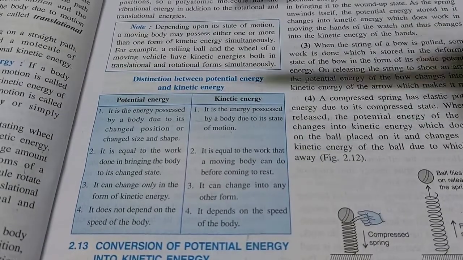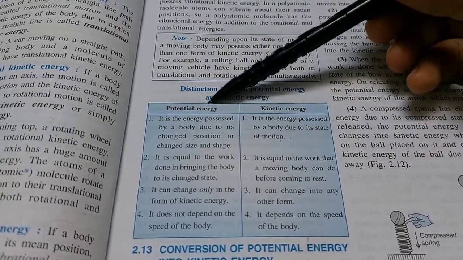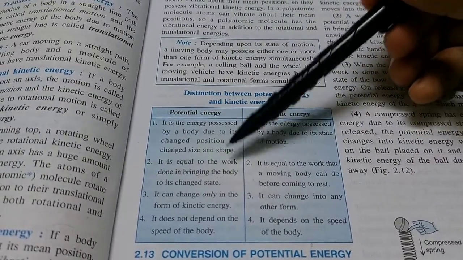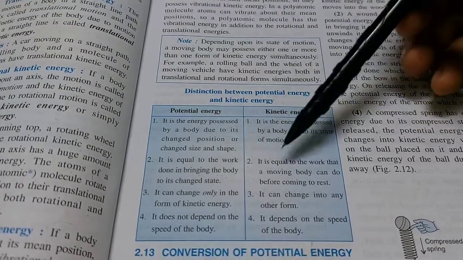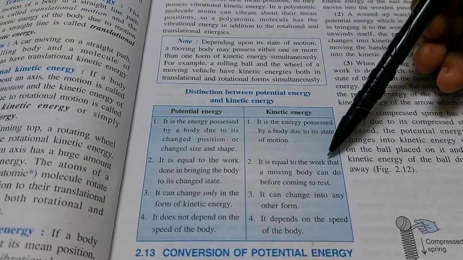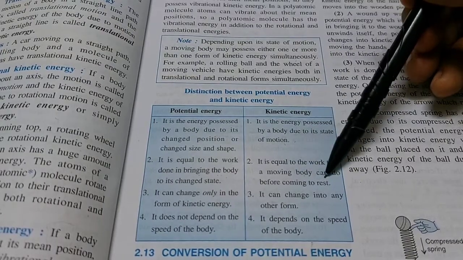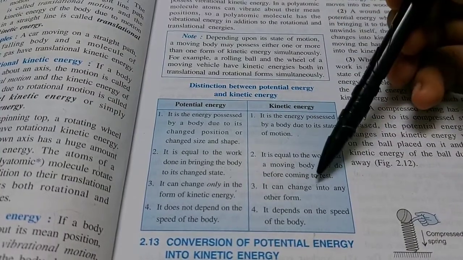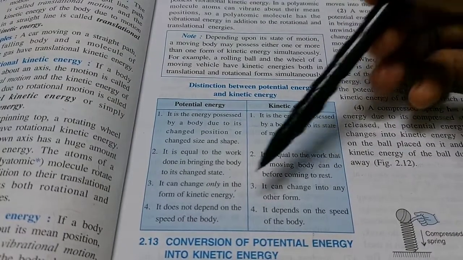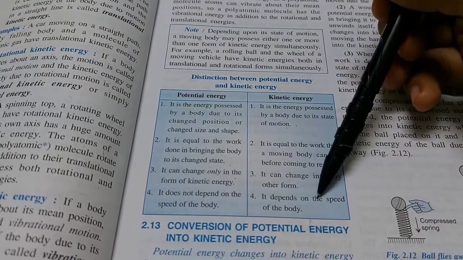Now, the difference between potential energy and kinetic energy. The definitions: potential energy is equal to the work done in bringing the body to its changed state, and kinetic energy is equal to the work that a moving body can do before coming to rest. Potential energy can change only to kinetic energy. Kinetic energy is more versatile. It can change to any other form of energy, including potential energy. Potential energy does not depend on the speed of the body, but kinetic energy does.